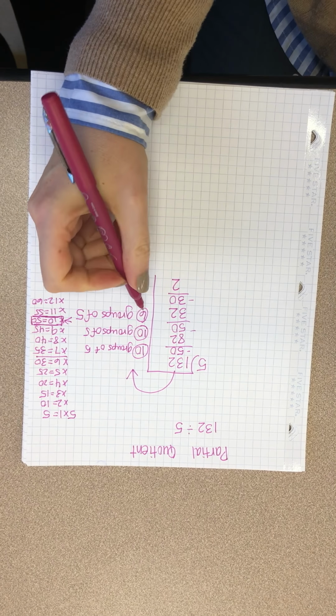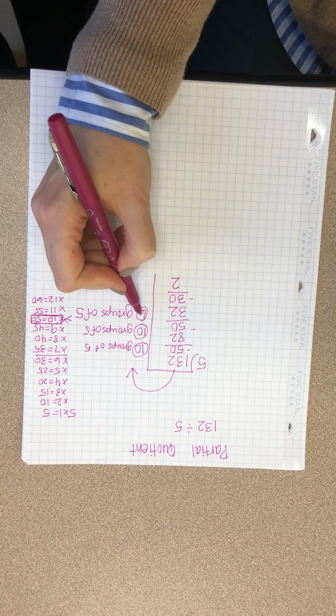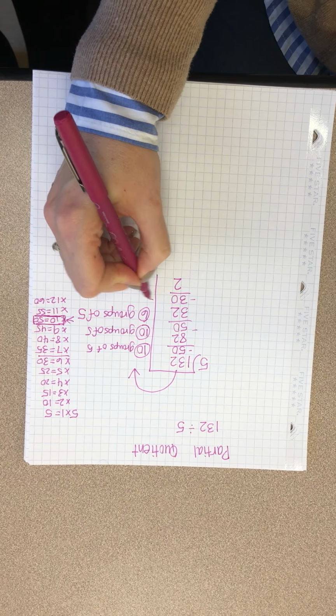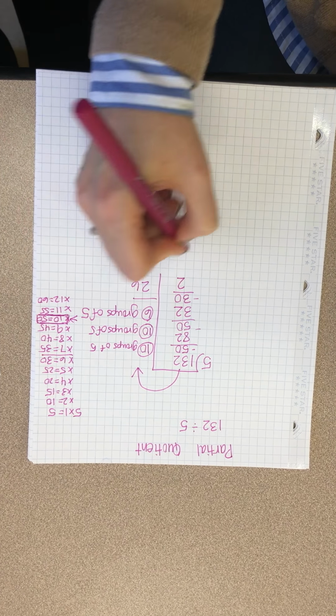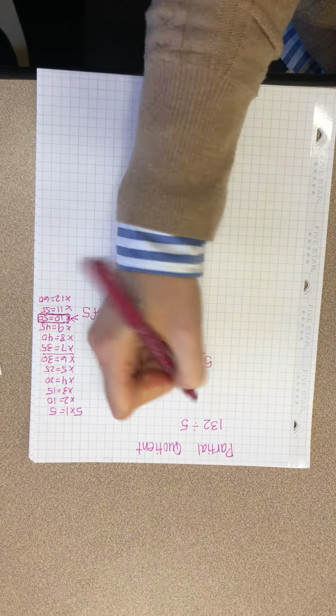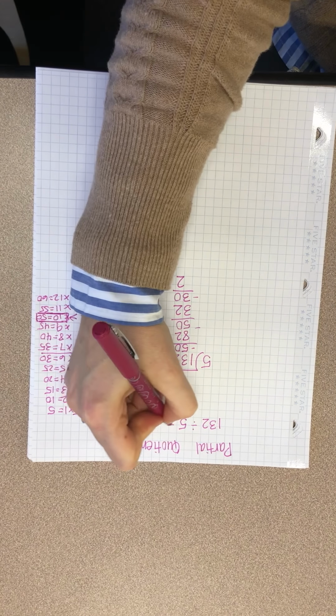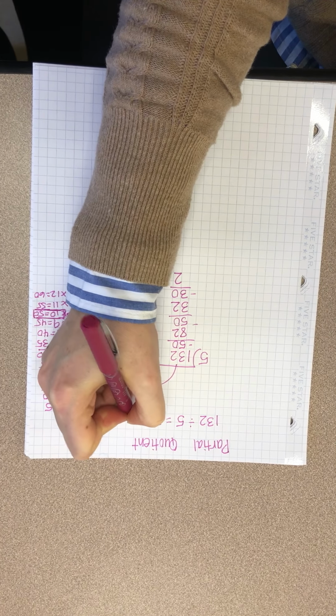So in order to find my final quotient, I will add these numbers together for a total of 26, and my answer will be 132 divided by 5 equals 26, remainder 2.